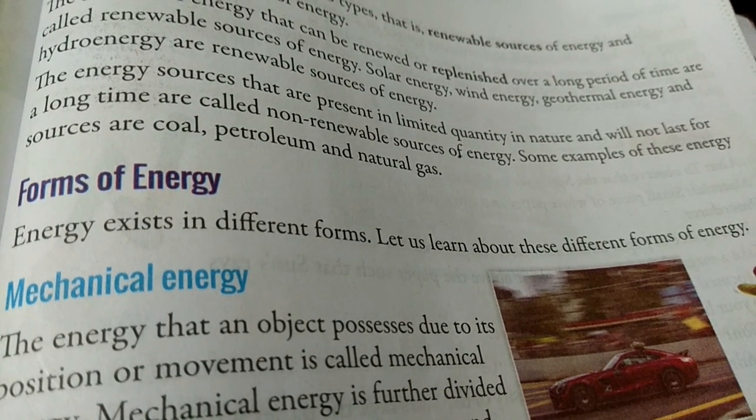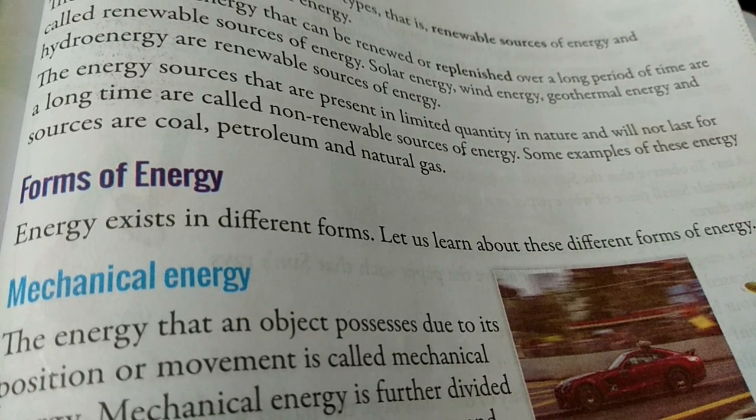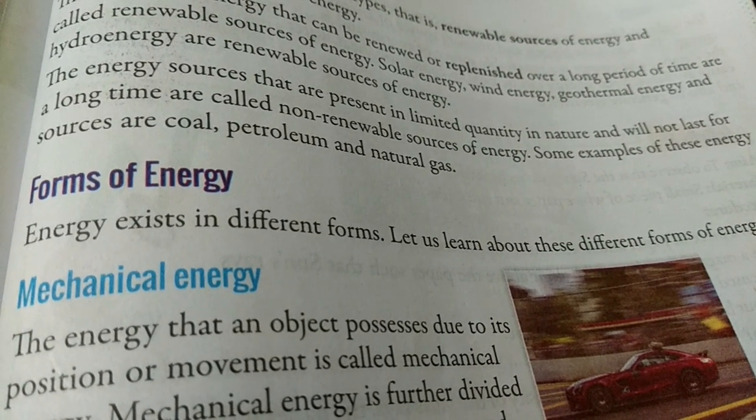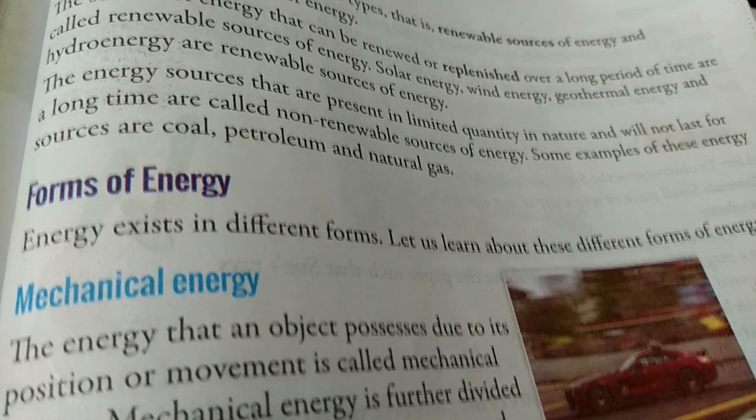Petroleum, for example, was formed millions of years ago from the remains of decayed sea plants and animals. We cannot make more petroleum in a short time.